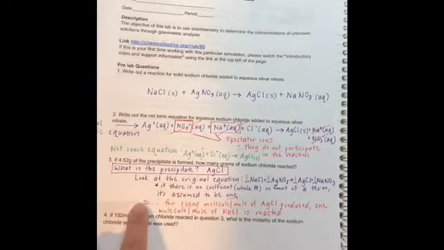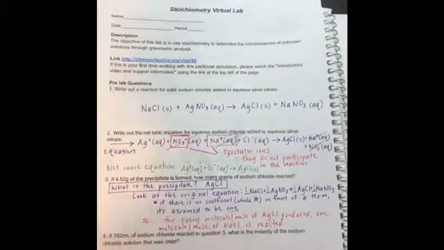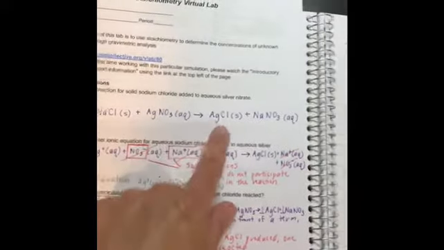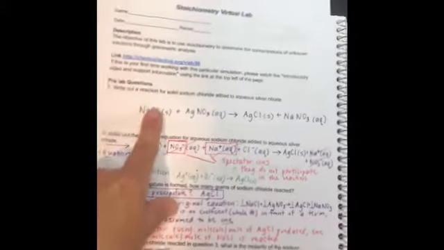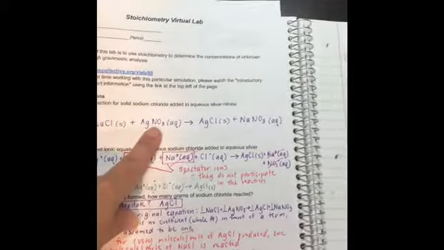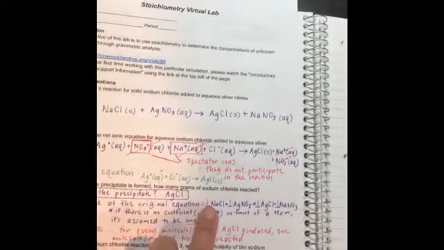So we know that for every one molecule or for every one mole, we can do it either way. We can assume that this is 1 molecule of sodium chloride, 1 of silver nitrate, 1 of silver chloride rather, and 1 of sodium nitrate. Or we can assume that these are moles. 1 mole of this plus 1 mole of this yields 1 mole of that and 1 mole of that. Either way, we're going to assume that these coefficients are 1.